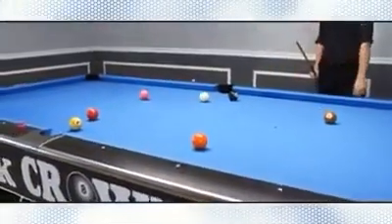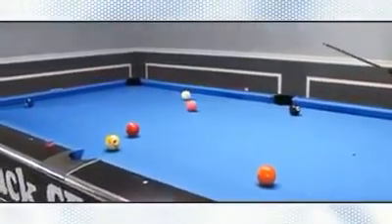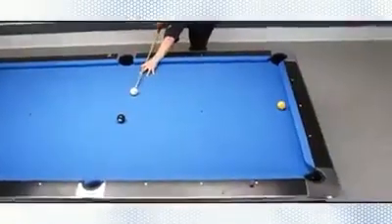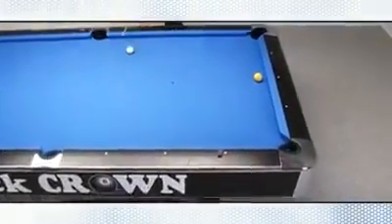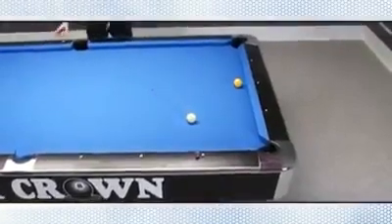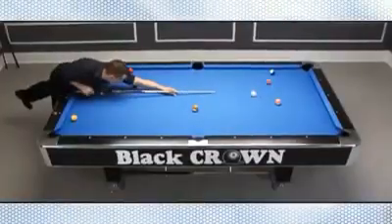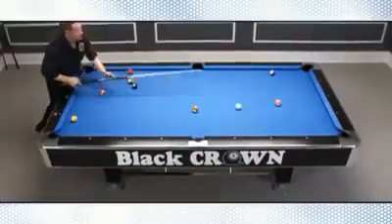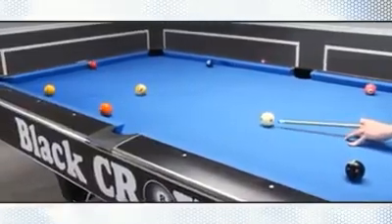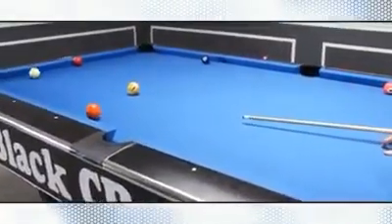English, or side spin, is a term used to represent the horizontal spinning motion of the cue ball, whereas follow and draw have the ability to alter the path of the cue ball as it makes contact with an object ball. English changes the angle of the cue ball as it rebounds from a cushion.